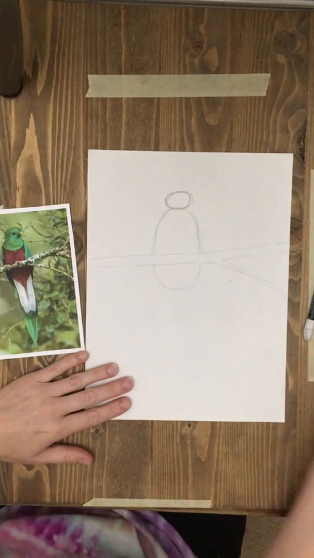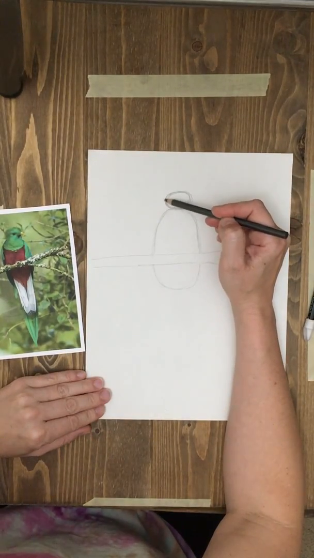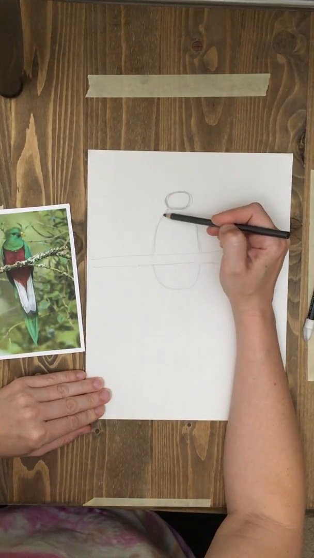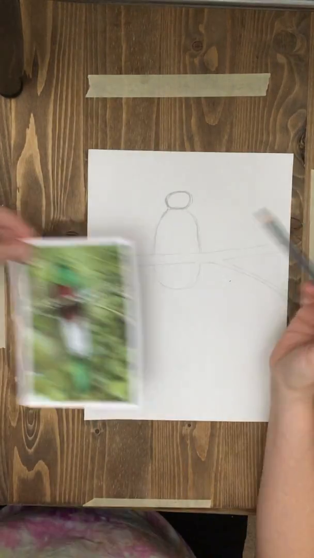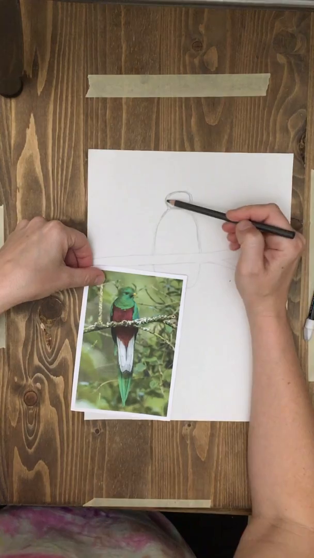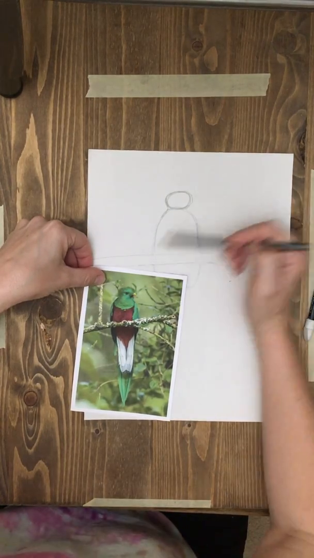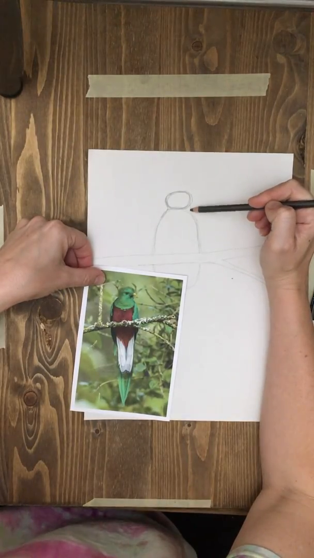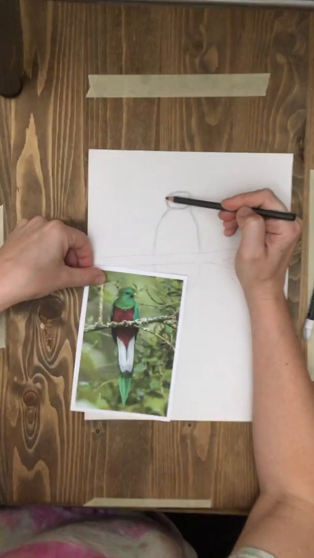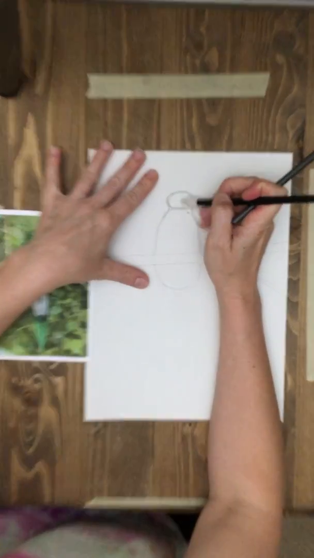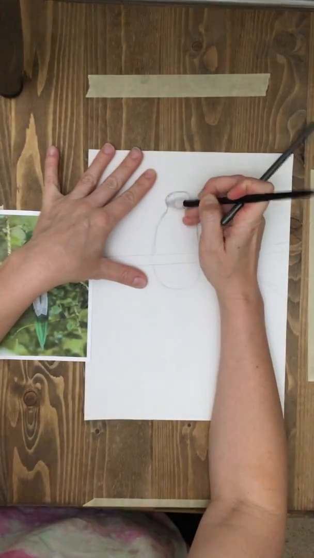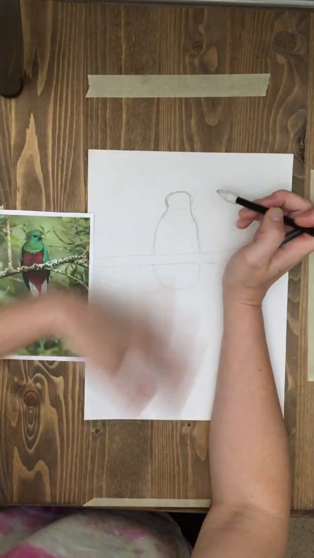Okay, now we're going to join his head to his body. This side right here doesn't join as obviously as this side. So this one's going to come out a little more, but it's just a little curve to kind of join those two ovals to each other. And then we're going to erase right here.